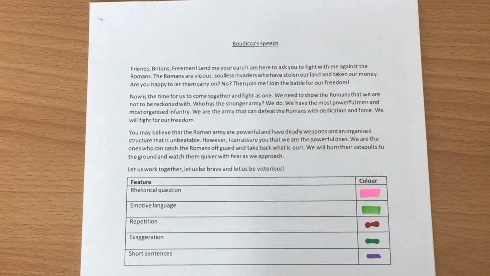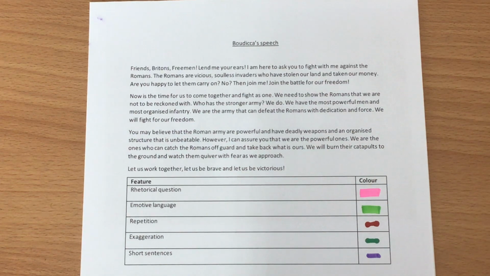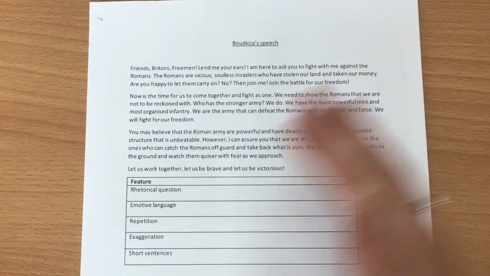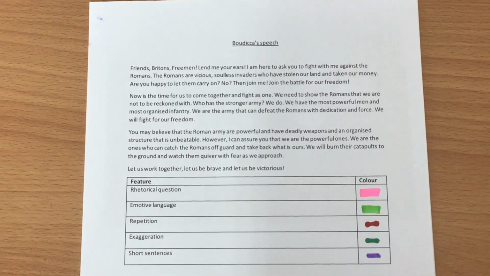So the text that we've given you today is a bit like our "what a good one looks like". This shows you what a good speech looks like, and we just want to pick out the features today so that we can see what we need in this speech to make it good.